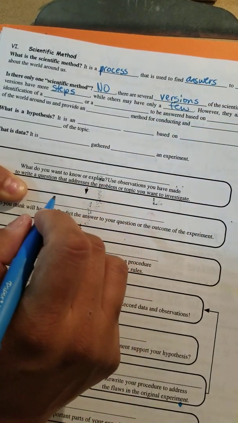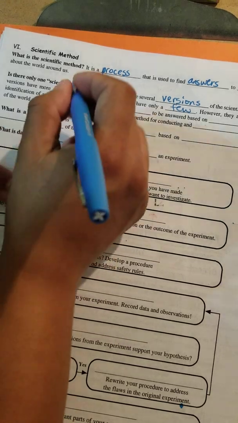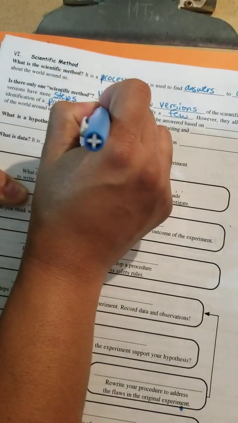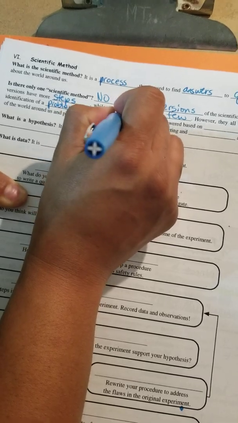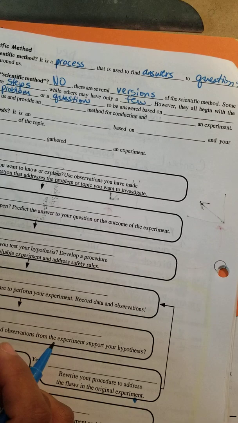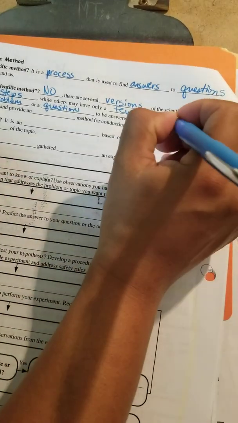However, they all begin with the identification of the problem or question to be answered based on observations.